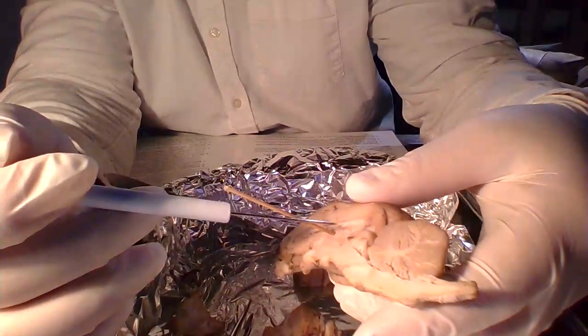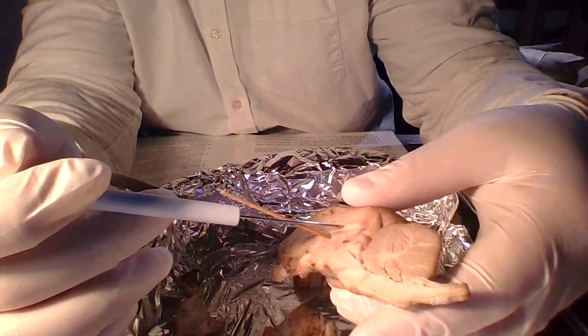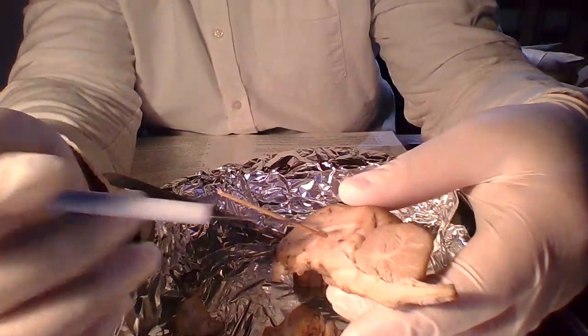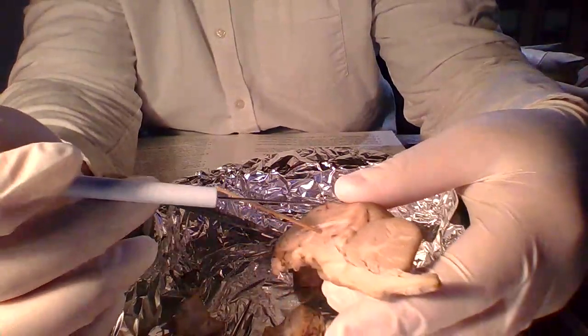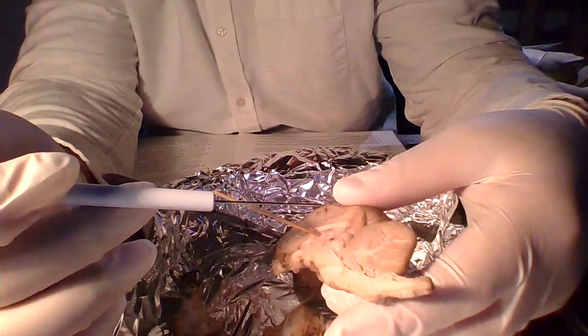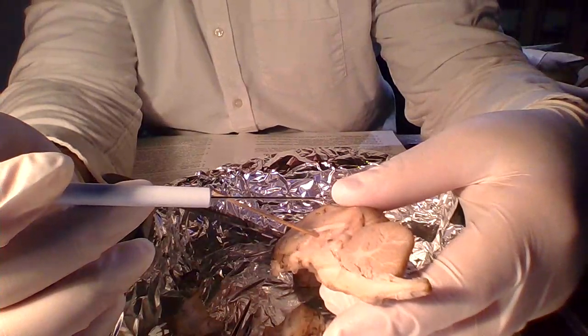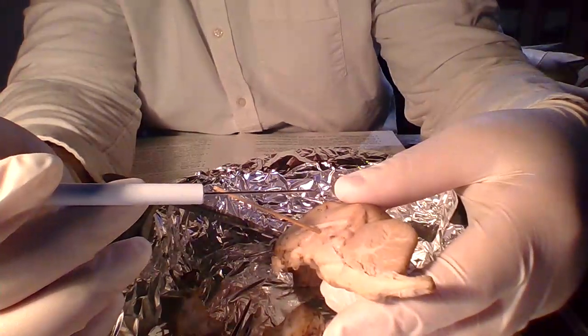Above all of this is the cingulate body. This is a cingulate, this white matter here. No, not the cingulate, the caudate, sorry.